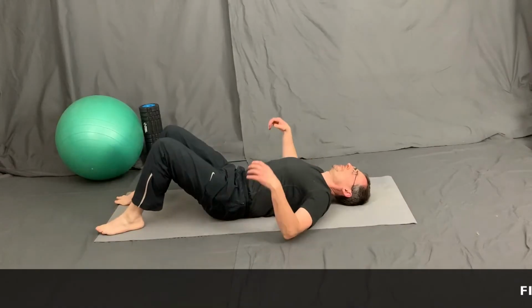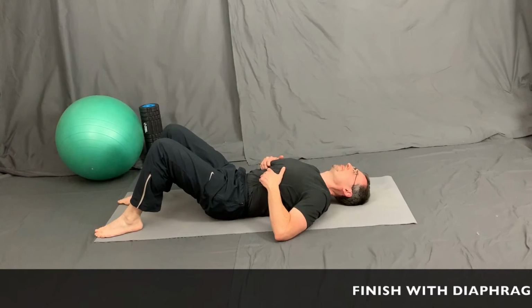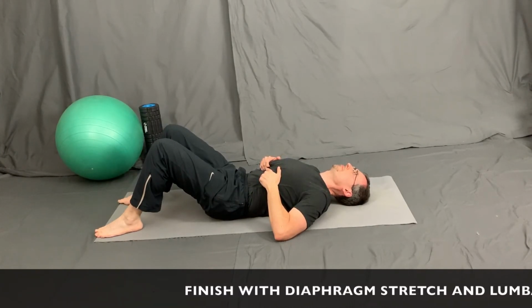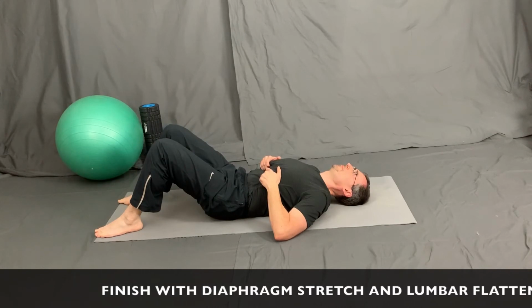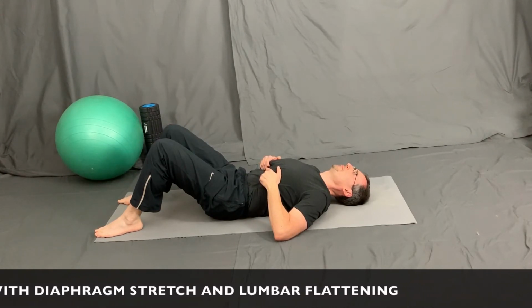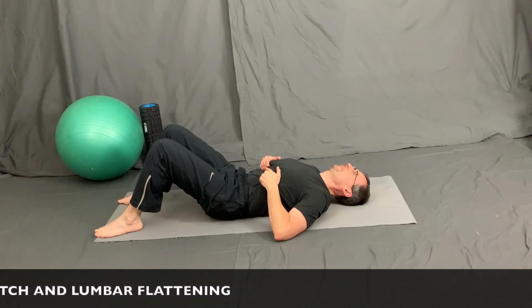Next, we proceed to do diaphragm stretching, where you just take your fingers and gently press into your diaphragm underneath your ribs. Now don't hold this for a breathing cycle, but rather do 10 breaths into your fingers. The deeper you inhale and exhale, the greater the stretch you'll get.